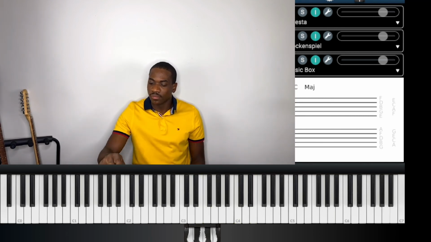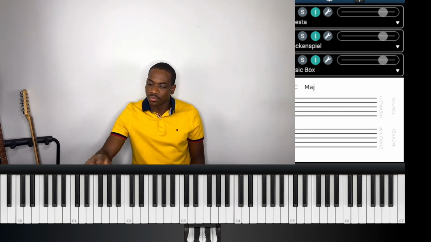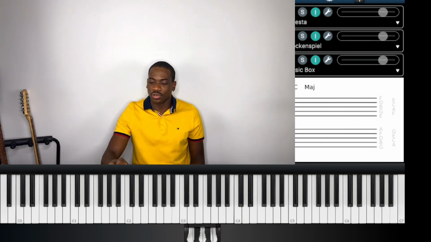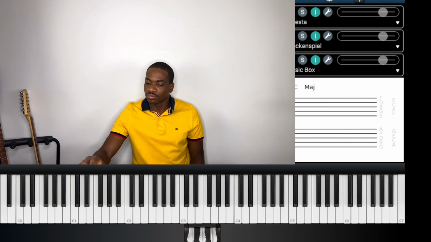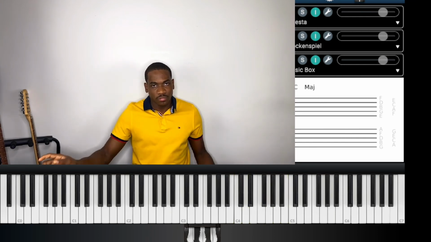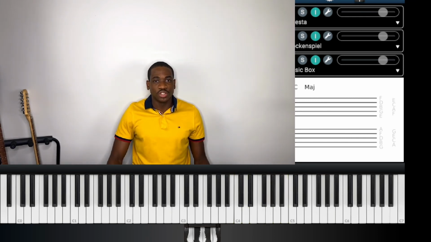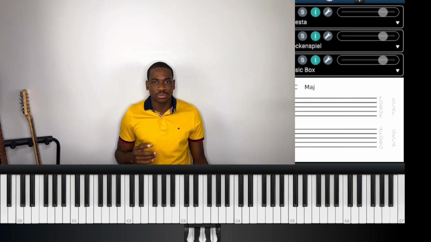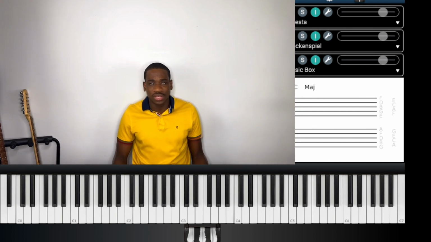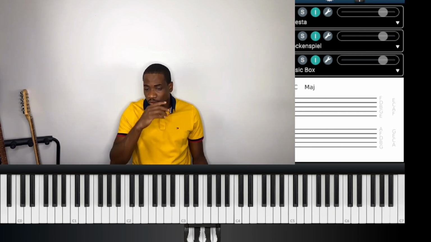So this is the Sol chord. This is the root: Sol, Ti, Re. First inversion: Ti, Re, Sol. Second inversion: Re, Sol, Ti.